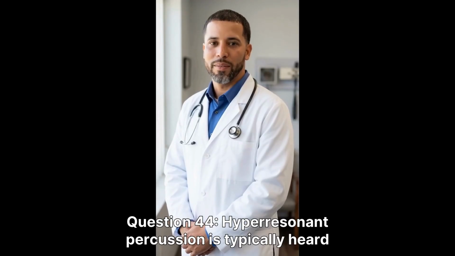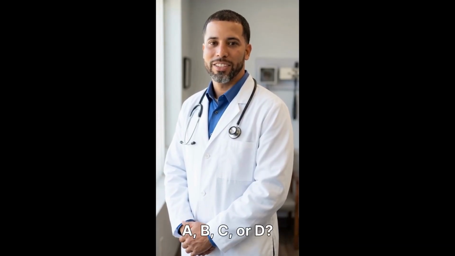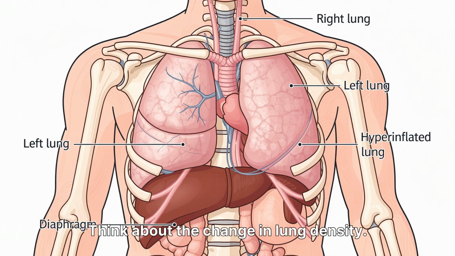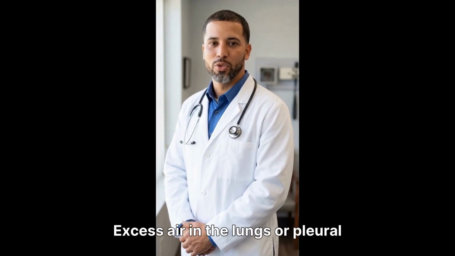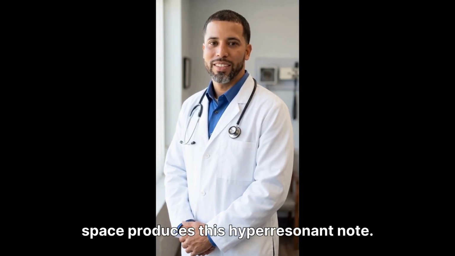Question 44. Hyperresonant percussion is typically heard in which conditions? A, B, C, or D? Think about the change in lung density. The answer is C, pneumothorax and emphysema. Excess air in the lungs or pleural space produces this hyperresonant note.